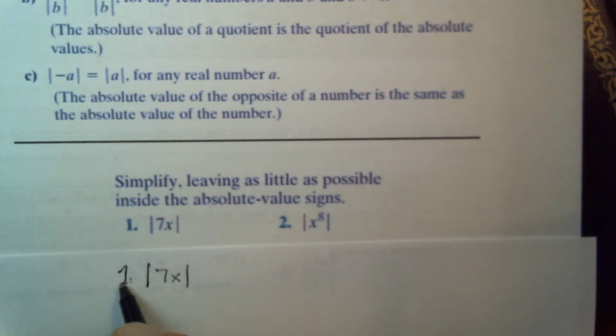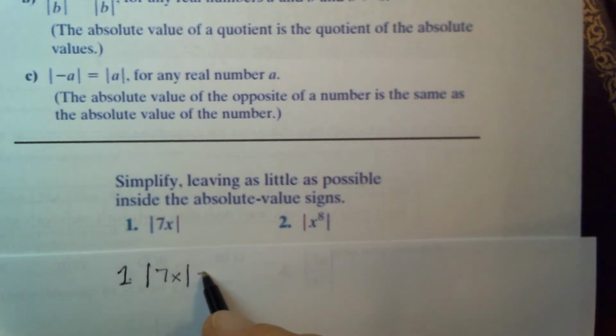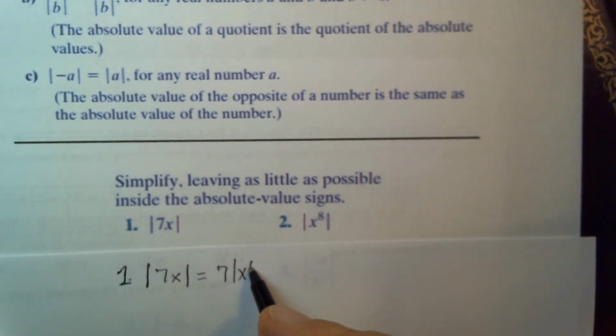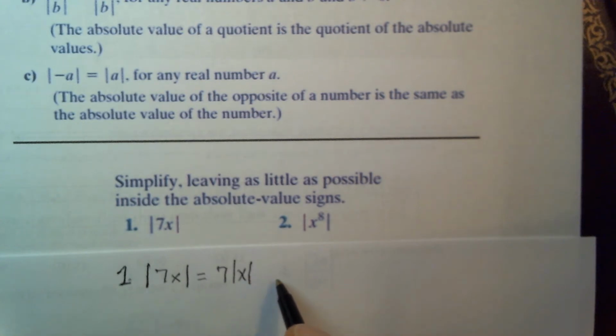For the first exercise, the absolute value of 7x would be equal to 7 times the absolute value of x. 7 is positive, but we don't know about x, so that's why we have to write it this way.